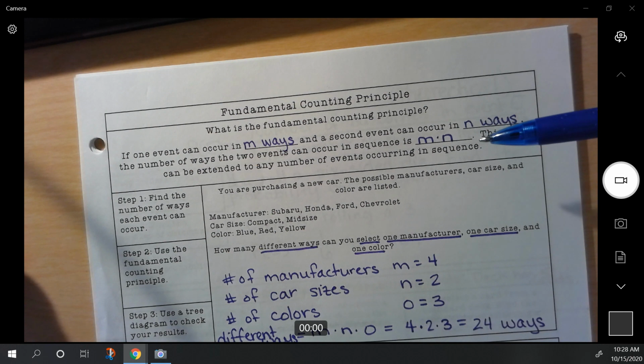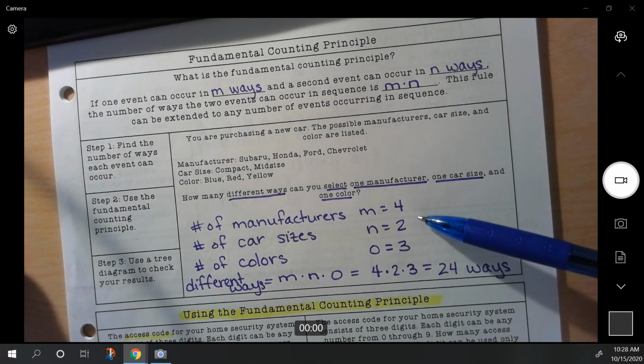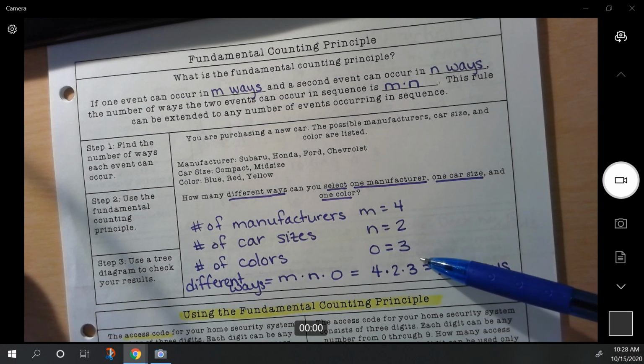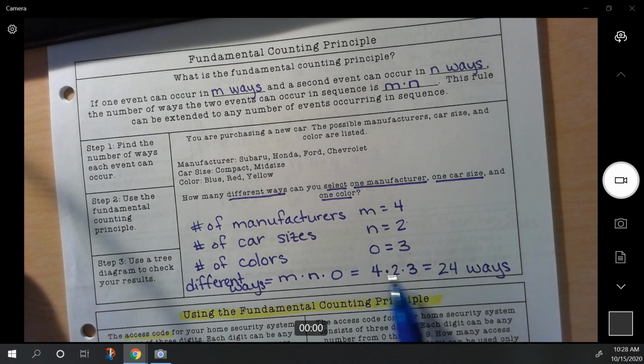So basically, if you had 4 manufacturers, 2 car sizes, and 3 colors, then you would have m times n times o, or 4 times 2 times 3, 24 different ways. Now, we could write out a tree diagram like the first example and get that same 24. This is just a faster way of doing it.